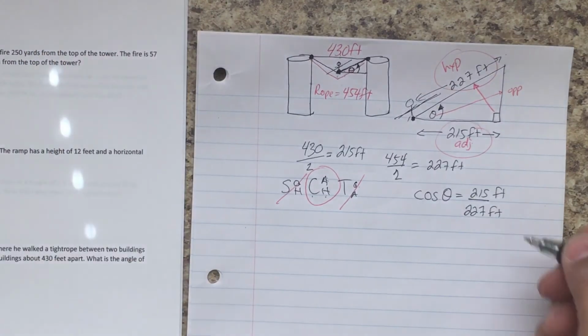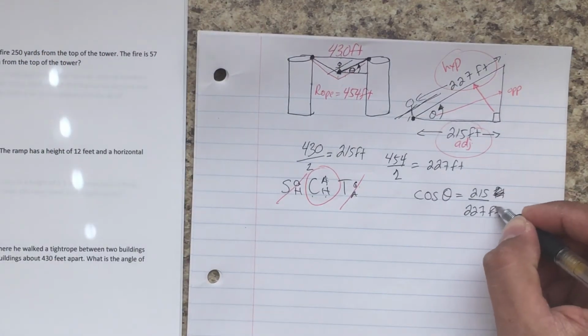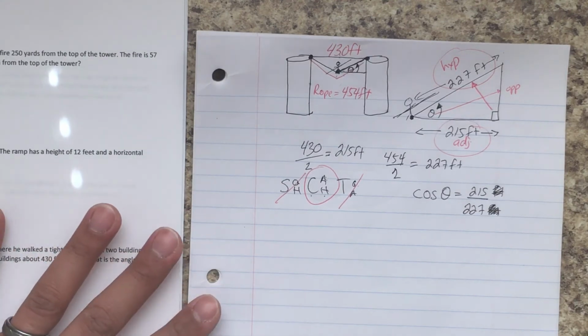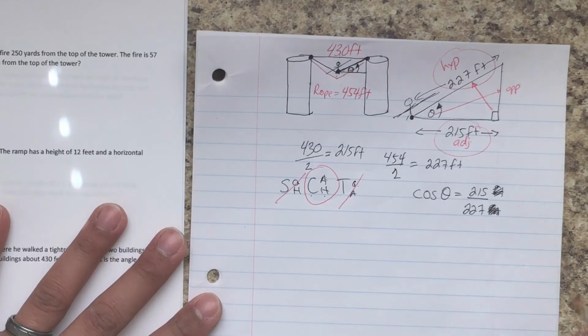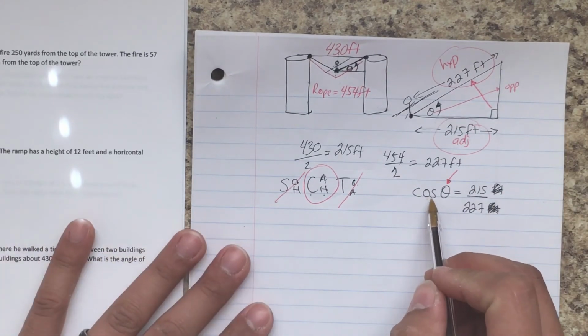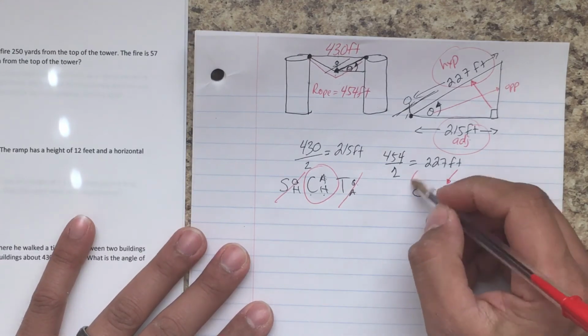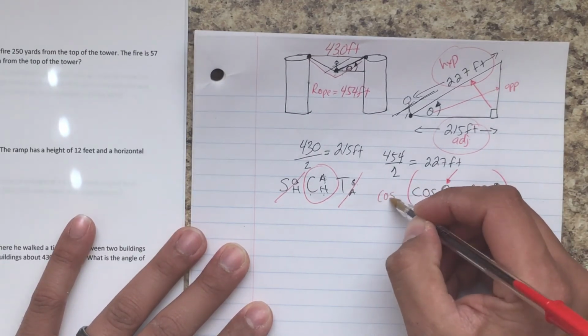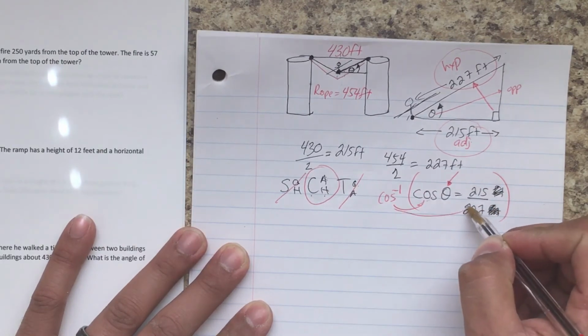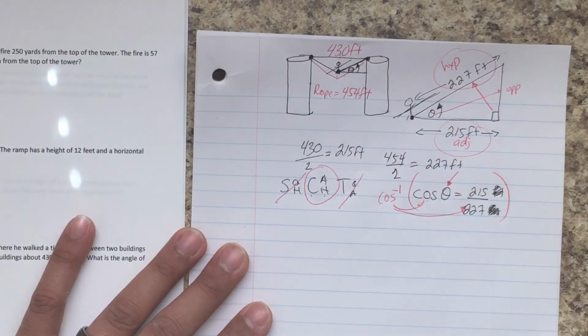Do you need to put the feet? Not really. Some people don't like to put the feet there because it confuses them. It's up to you. Now, if you're solving for theta, you have to get rid of cosine. The only way to get rid of a cosine is to do the cosine inverse to both sides of your equal sign.